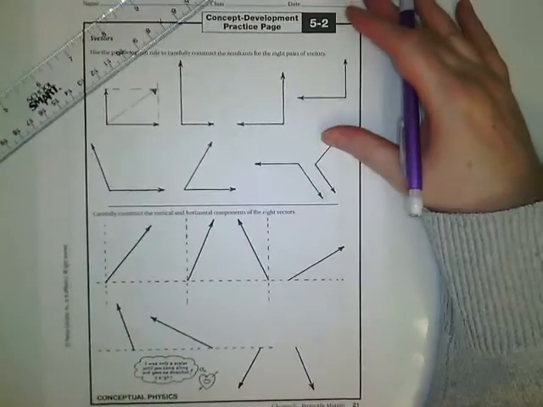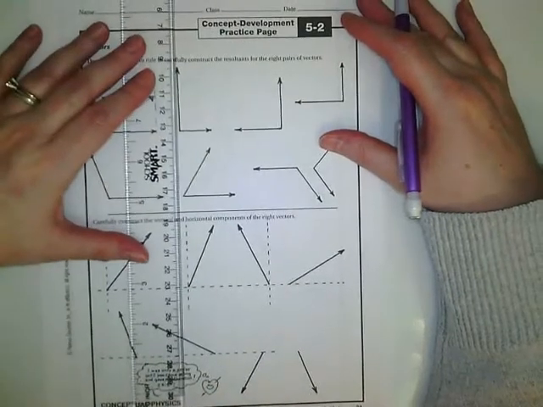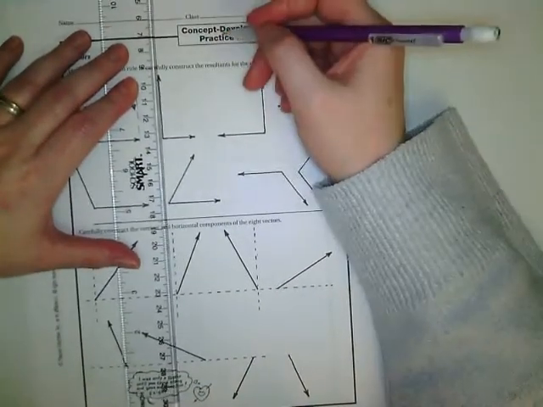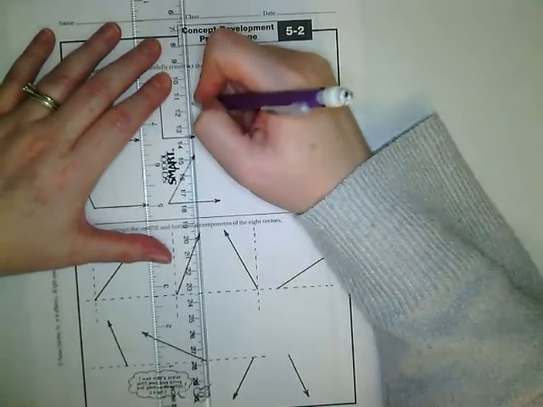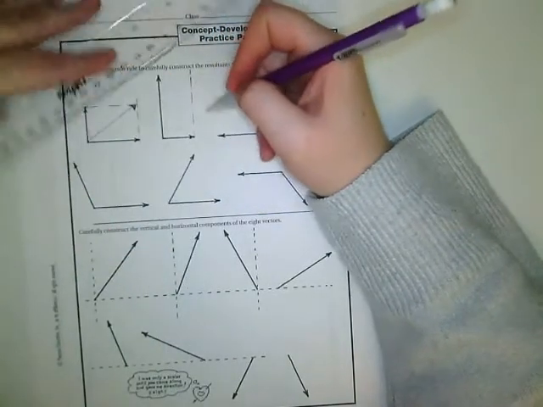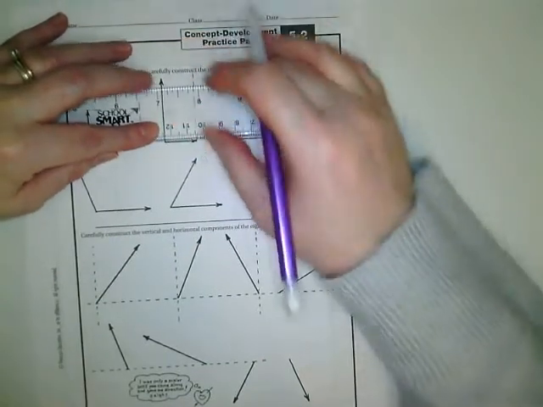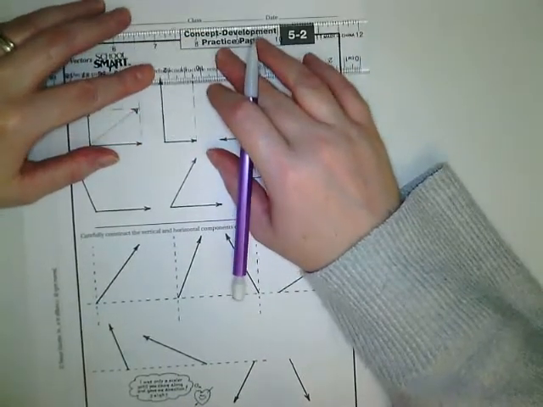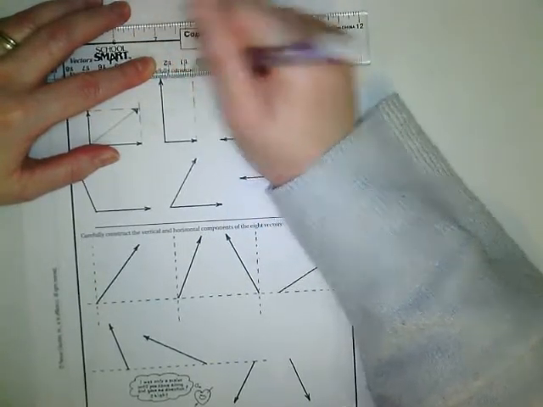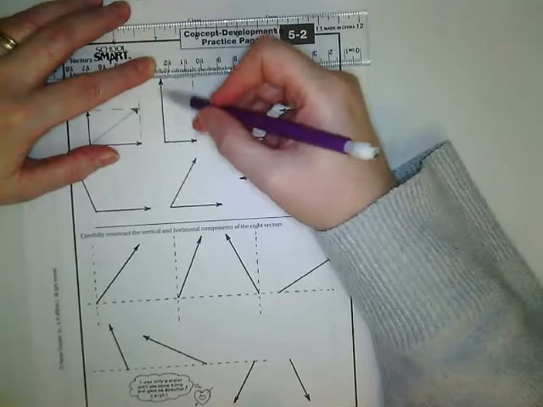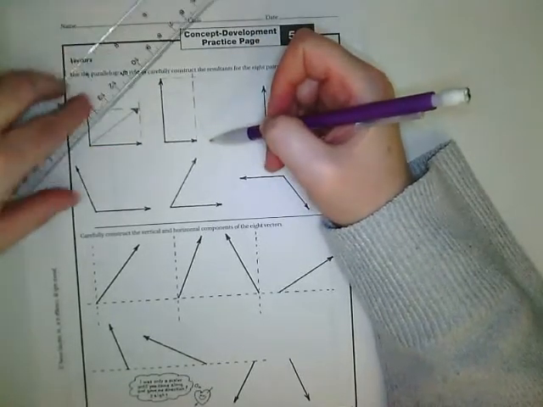Okay, so we're going to do that for all of these. So you can do those at your own pace. I'm going to do them right now for you, and you can check to see that yours are looking the same way. So again, I'm drawing parallel lines to both my vertical and horizontal components.